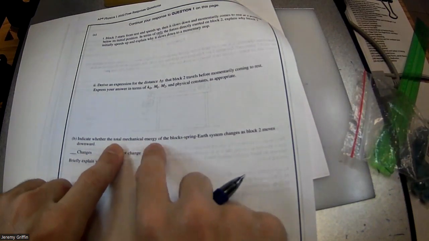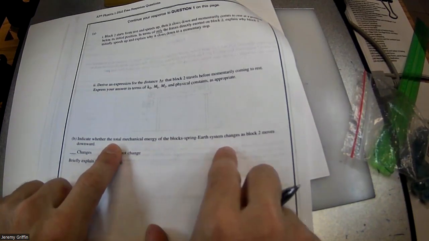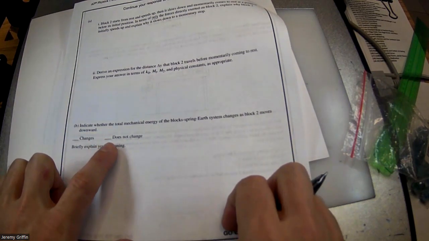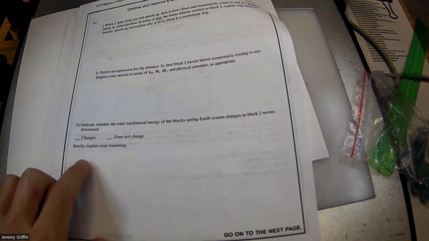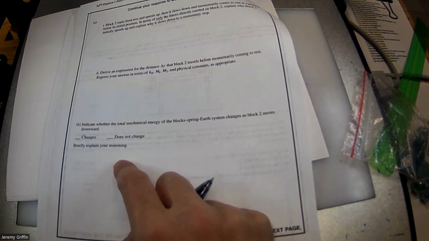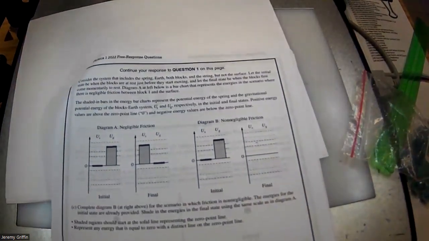All right, what else we got? Indicate whether the total mechanical energy of the block, spring, Earth system changes as it moves downward. Remember, friction is negligible. Therefore, is energy conserved? Yeah, it does not change. Right? Briefly explain your reasoning. Hopefully you said, now they've got a rubric on their end. I'm going to make some guesses what might be in that rubric for points. Maybe something about a closed system, maybe something about friction being negligible. Anything else I'm maybe missing? I think those are probably two pretty important points, right?